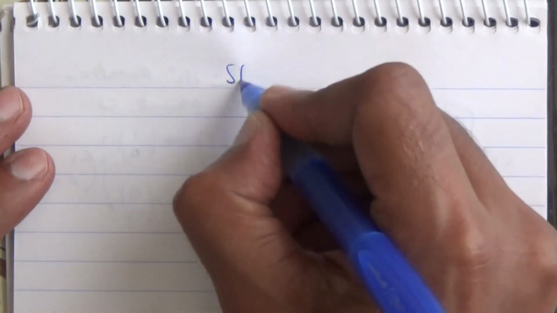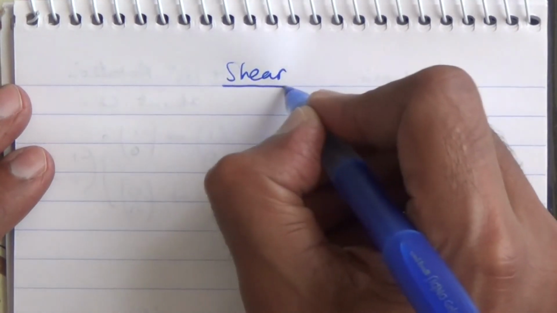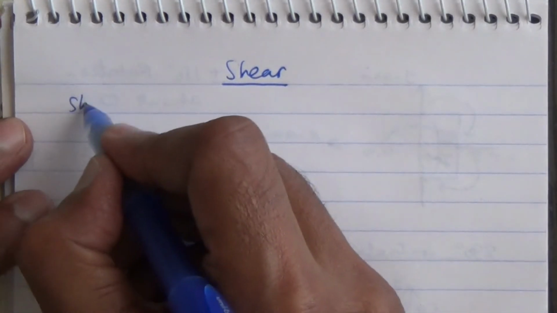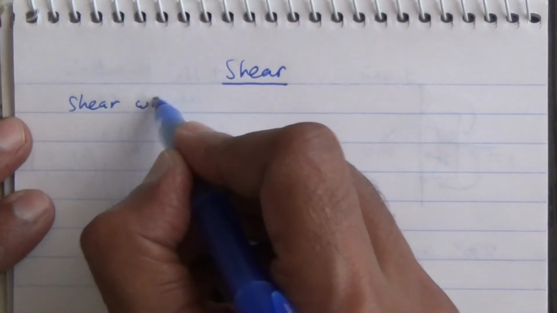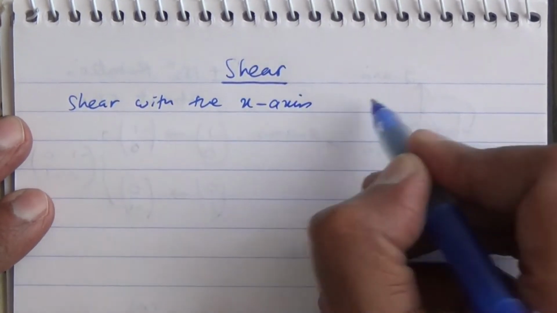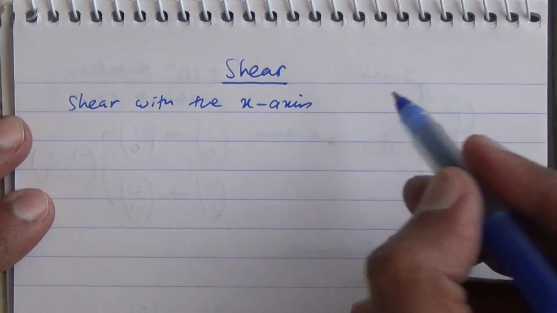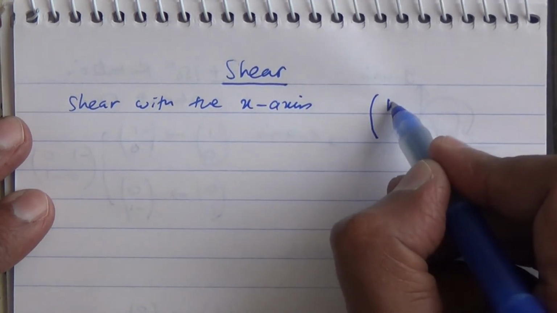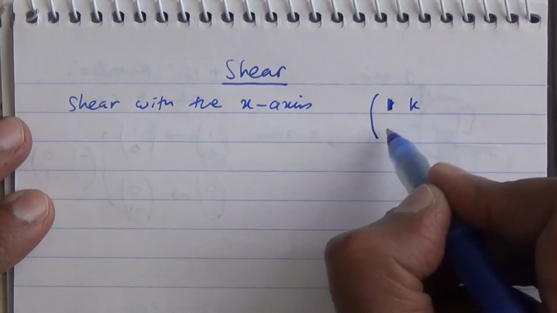Now we're going to look at the matrix for, just one moment please. Alright, so the next part is now we're going to look at shear. So a shear with the x-axis, the matrix is basically [1 k; 0 1].